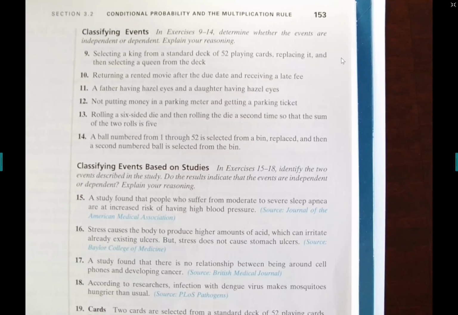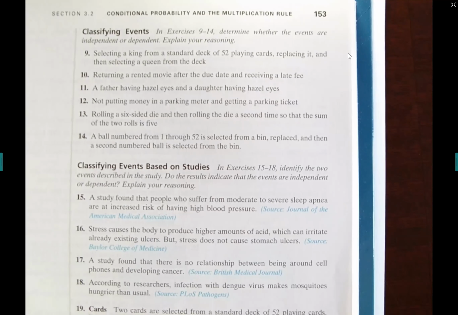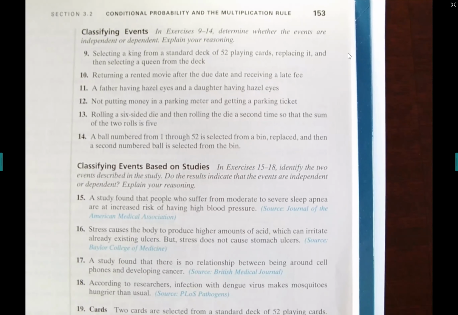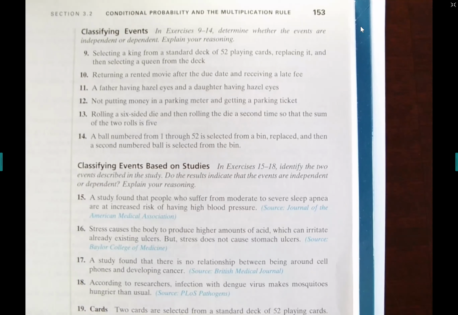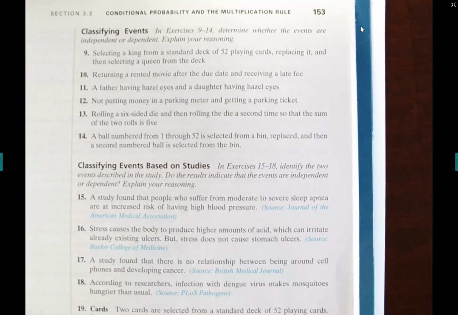What about 10? First event is returning a rented movie after the due date. And the second event is if you receive a late fee. What do you think of the events? Definitely dependent, because as a result of being late, you were charged a late fee. This is an example of dependent events.